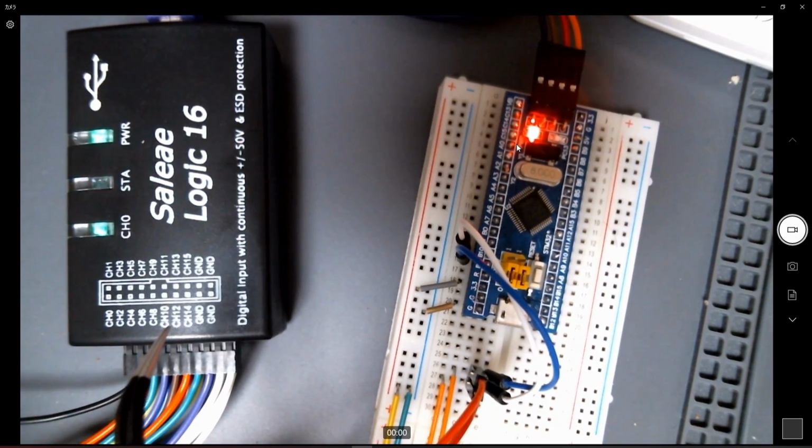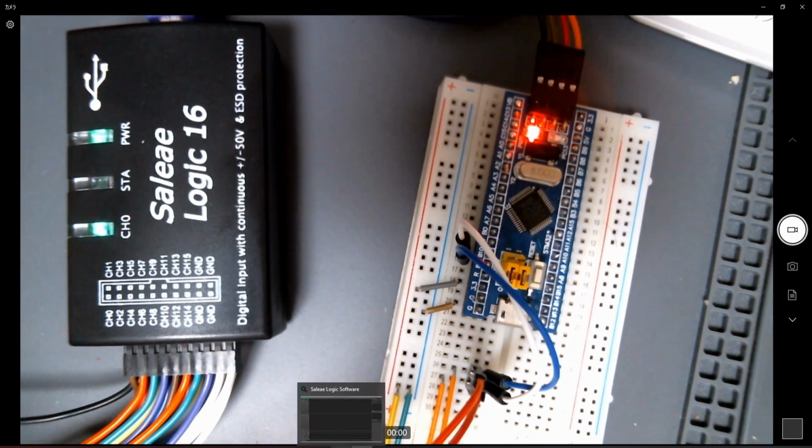This is the logic analyzer, and it's connected to both the SDA and SCL lines, and the two amber or orange lines here are connected to the I2C device that I described to you. I'm not showing it for the moment because you can take any other device and it should work the same. Okay, so let's open the logic analyzer.